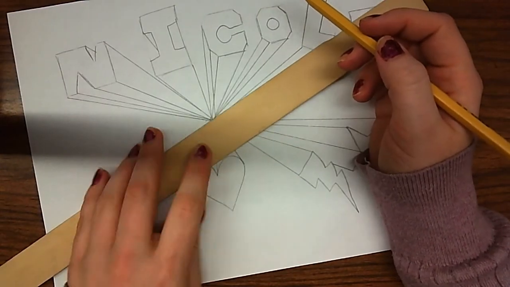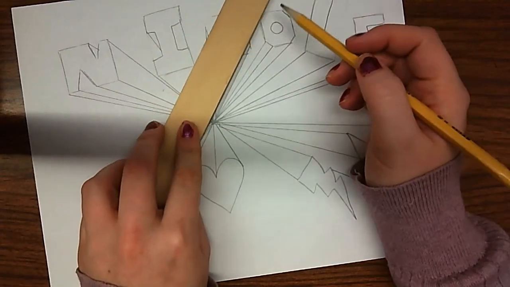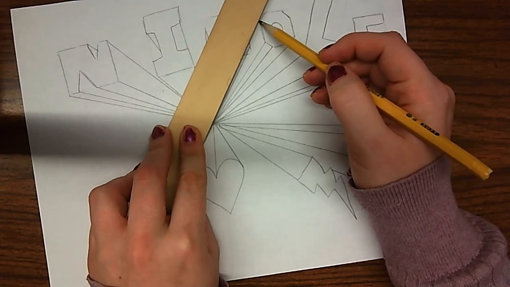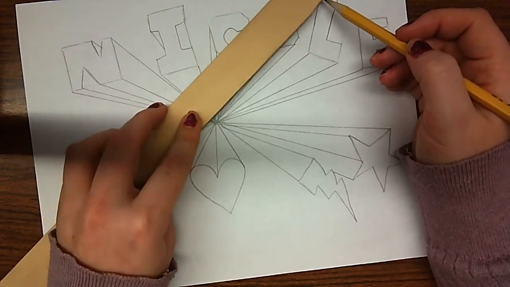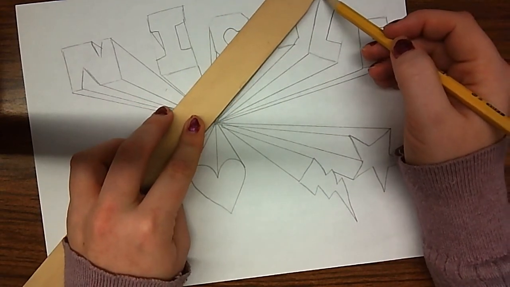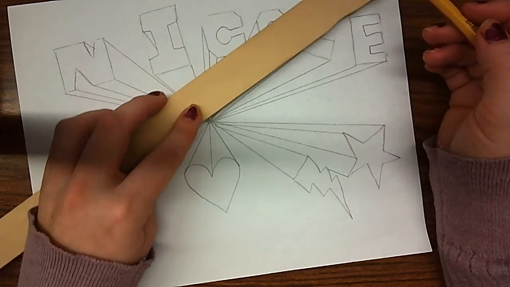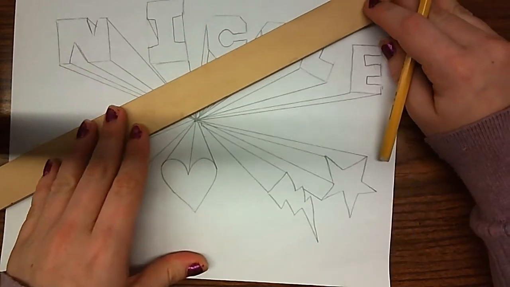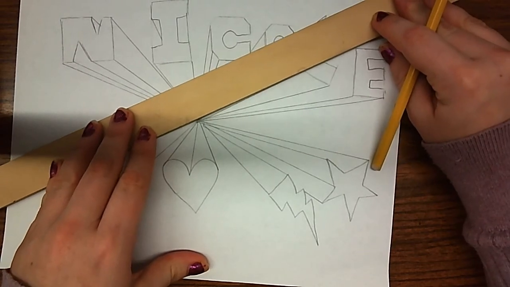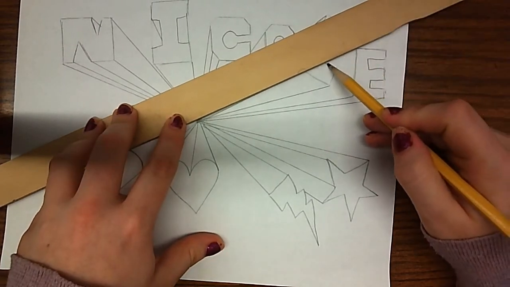Okay. The top of my O. And it might be easier, as you can see, there's a lot of lines. So maybe if you did a nickname or a shorter word than 6 letters, just to make it less confusing.